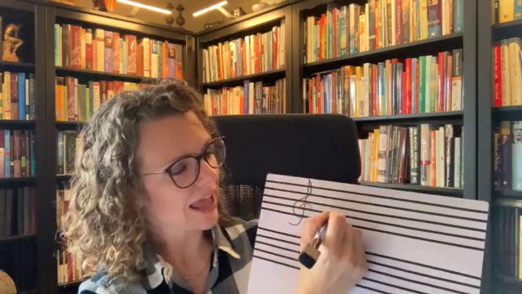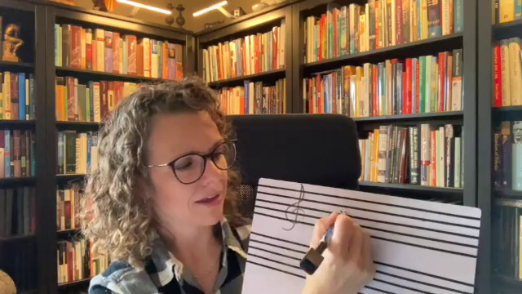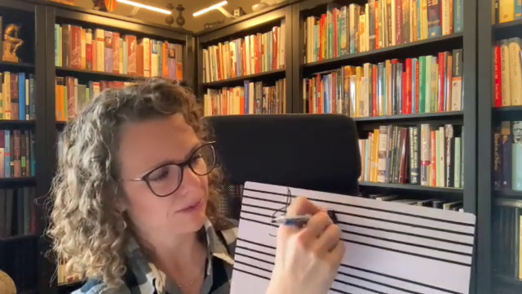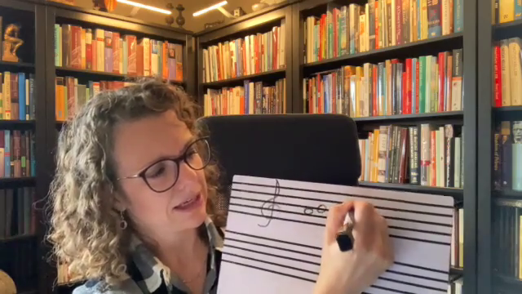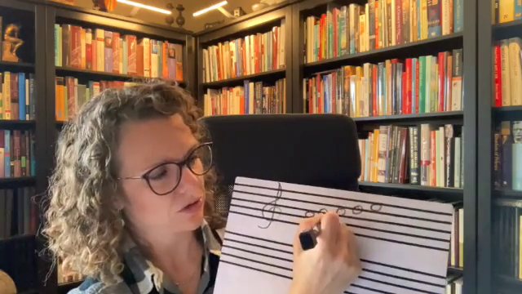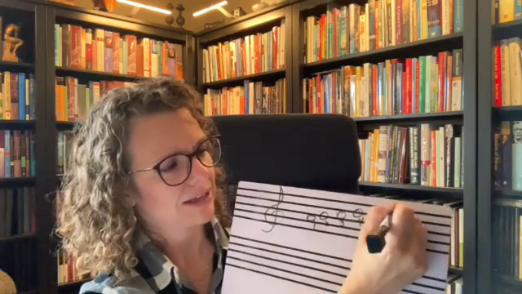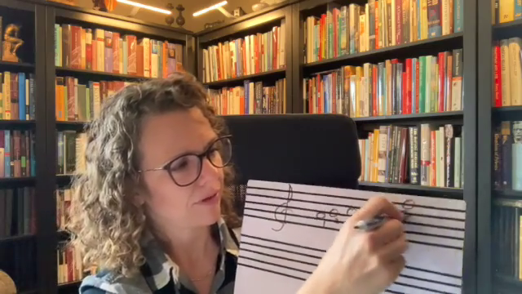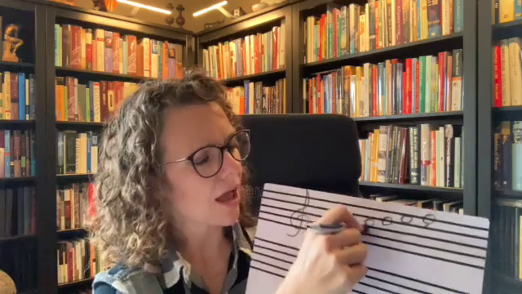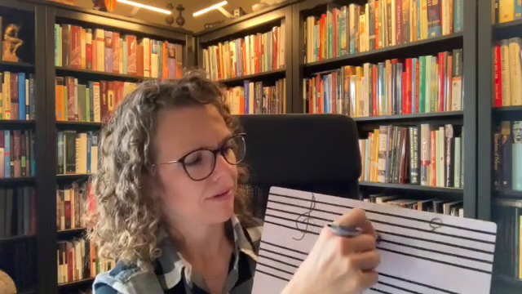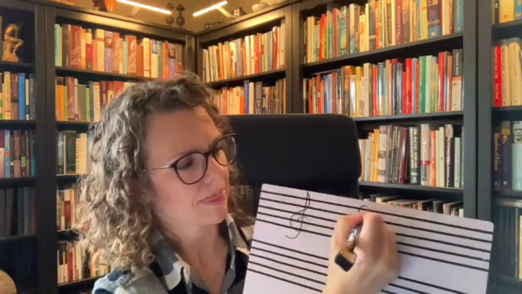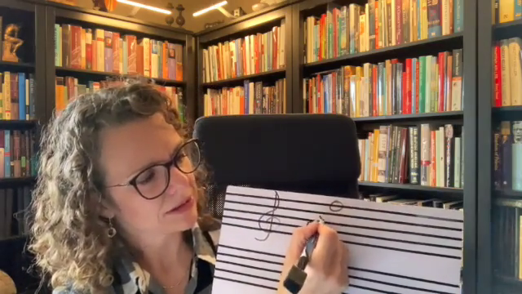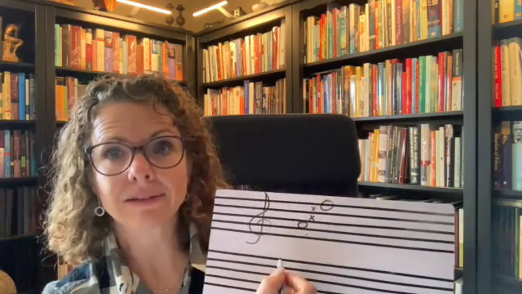So for here on A, we have A, B, I'll draw the notes to make it make sense. B, C, D, E. That's 1, 2, 3, 4, 5, 6. So A, B, C, D, E, F. So A up to F is a 6th. And it skips a space, lands on a line. So it's line to space or space to line, and it's a big leap.